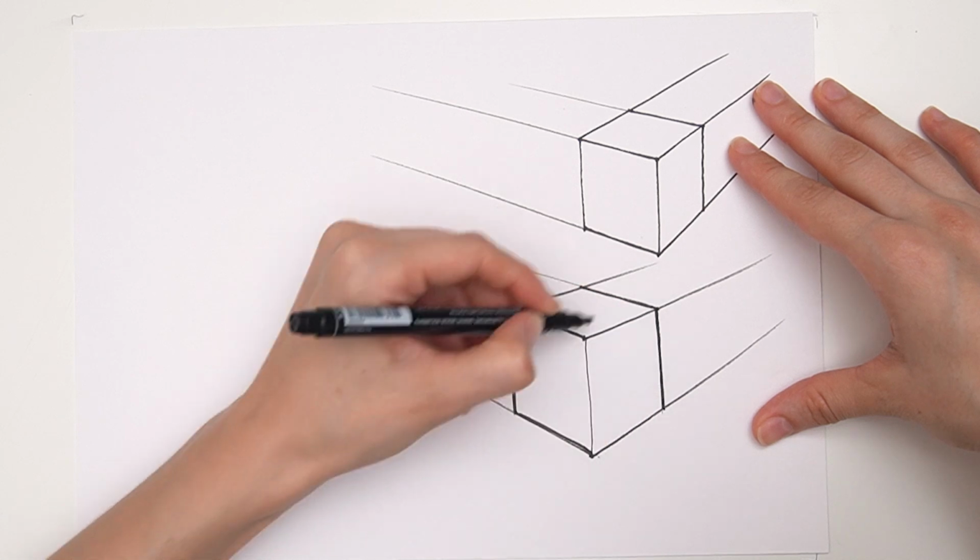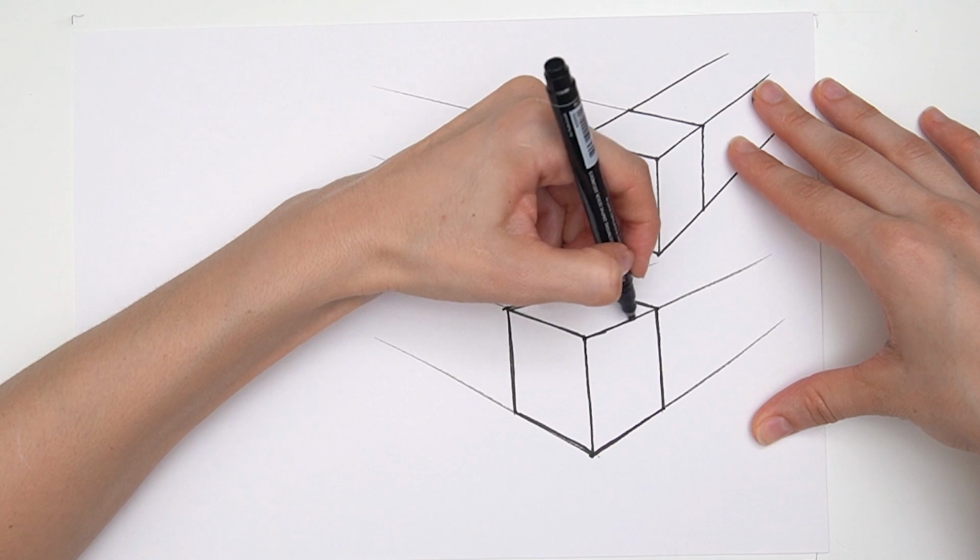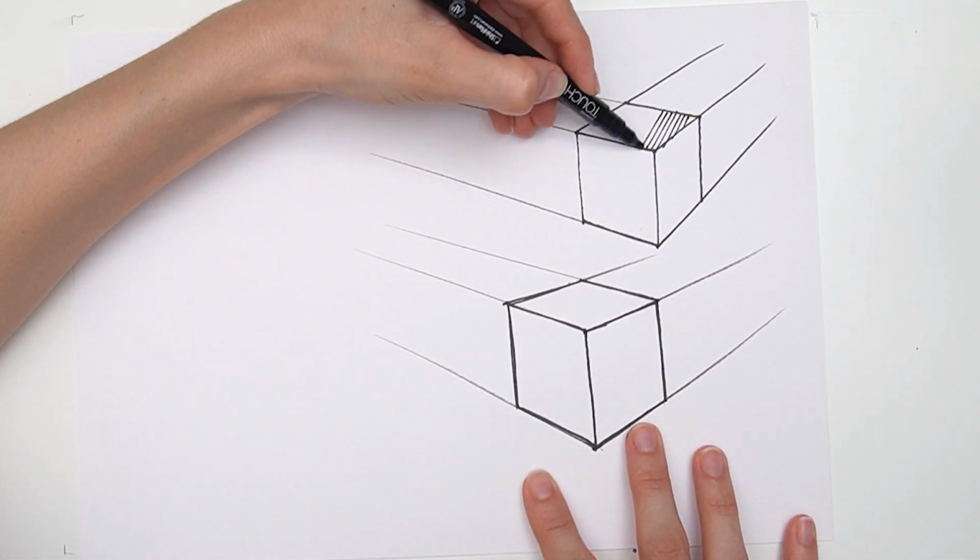Next, outline the cube's contour. In these 2 cases, we look at the cube from above, so we see the upper face of the cube. Let's hatch it.